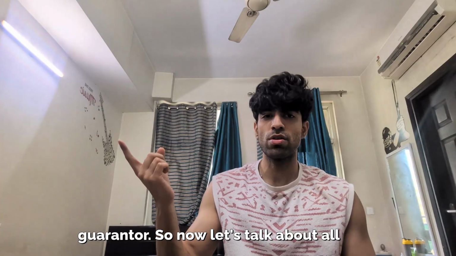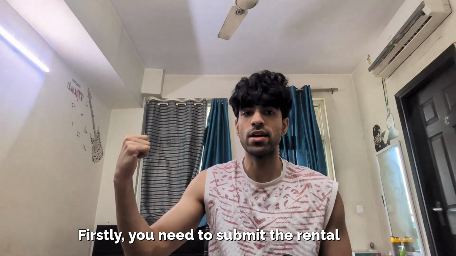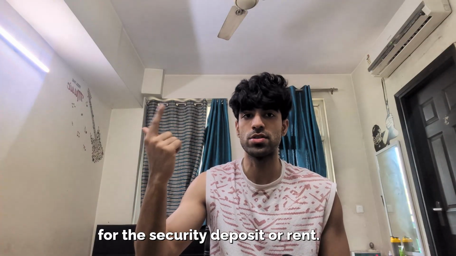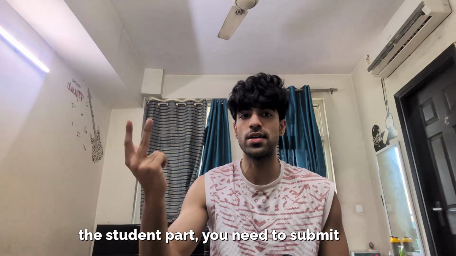So now let's talk about all the documents that you would need to submit to VFS for the accommodation. Firstly, you need to submit the rental contract. Secondly, you need to submit the proof of payment. It can be either for the security deposit or rent. Thirdly, in case you got a guarantor from Studapart, you need to submit that receipt as well.